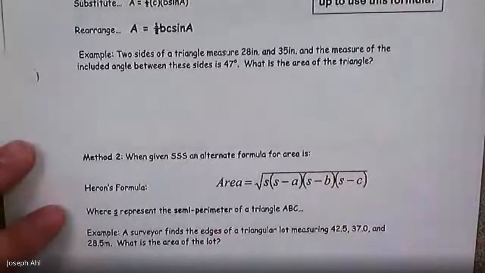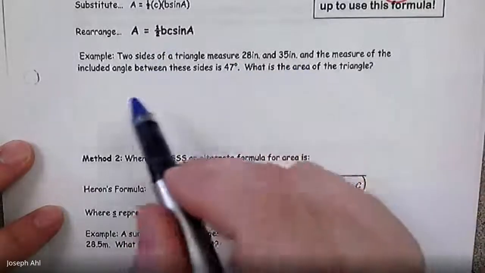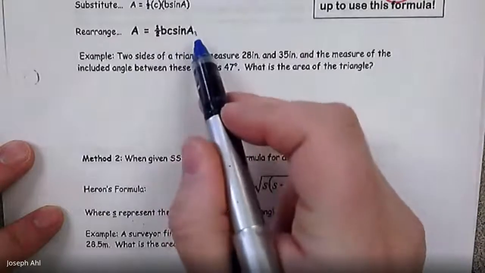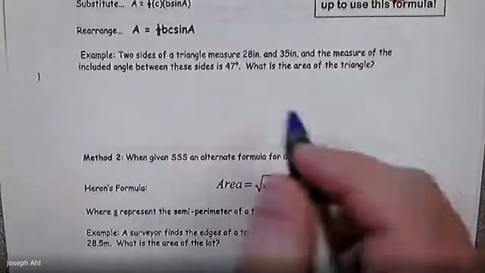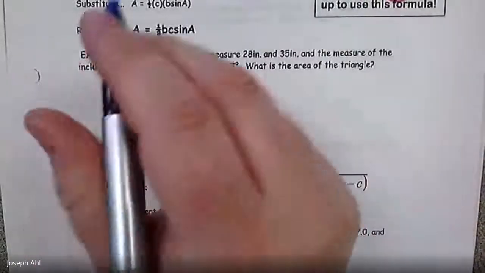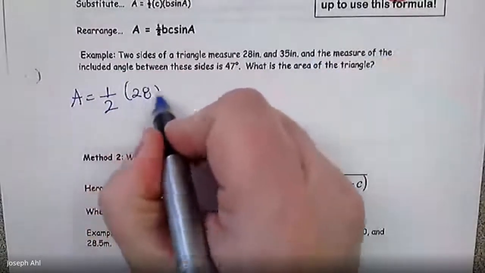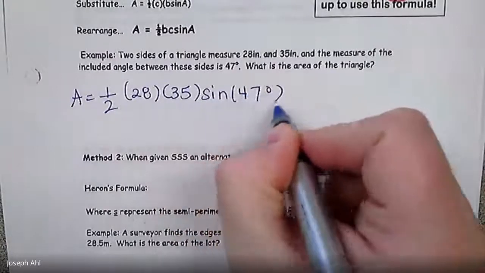It's pretty user-friendly, okay? Two sides of a triangle measure 28 and 35, and the measure of the angle in between these sides is 47 degrees. This angle, by the way, can be left in degrees. Don't worry about it, okay? Whereas the other two formulas, I made a big deal about needing radians. We don't need radians here. So the area would be 1/2 of 28 times 35, and then at the end, sine 47.